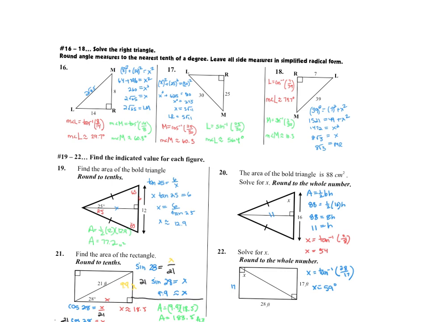Okay, so when I look at number 16, the first thing I see is that I have the legs and I'm missing the hypotenuse. And so the first thing I would do there is the Pythagorean theorem. Okay, so that's our first step. To get to that, the segment is 2 times the square root of 65.